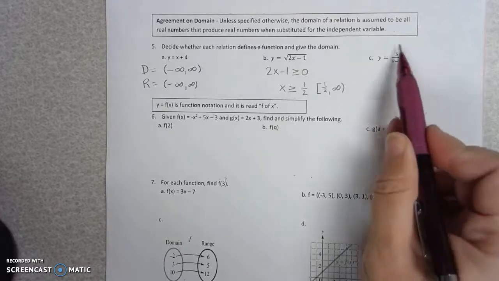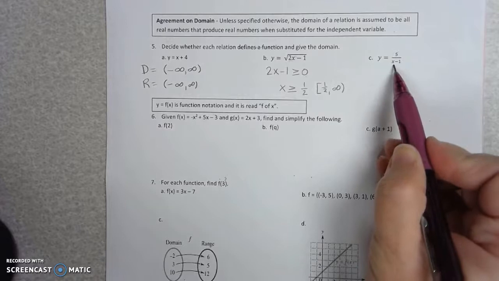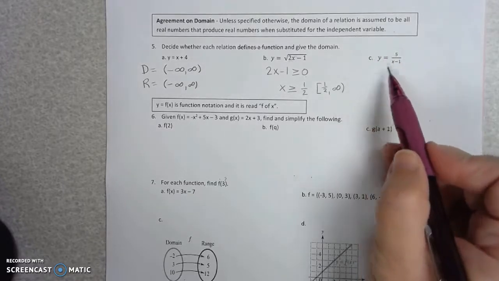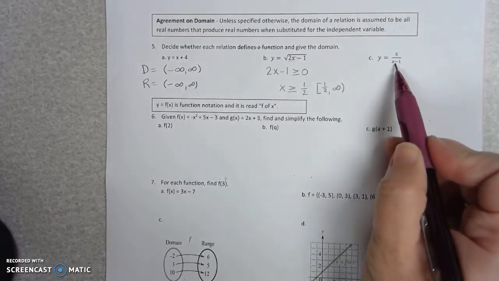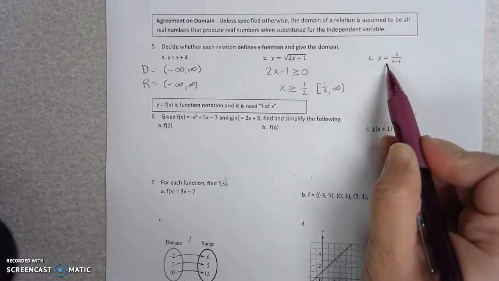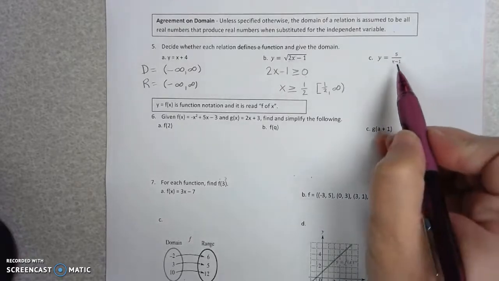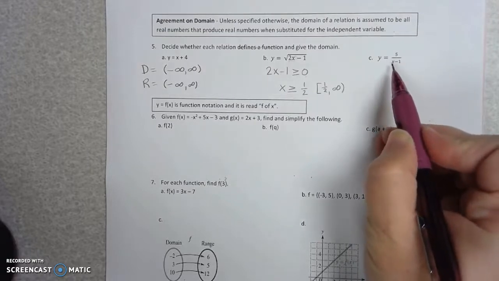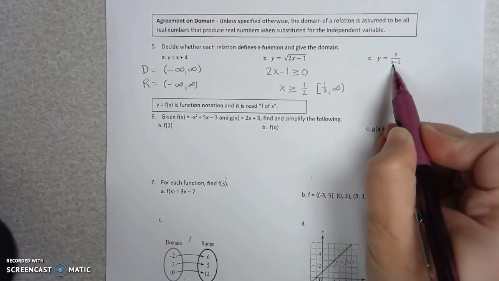Alright, the third equation is a rational equation. It's a fraction, the variable's down in the denominator. Alright, back when we were solving rational equations, we would get rid of the fraction, solve it, but then remember, at the end we had to check to see if our solution would make the denominator 0, because in a fraction you can never have the denominator equal to 0. Alright, so if I'm filling in values for x, values from the domain, I can fill in any value except the value that makes this denominator be a 0.